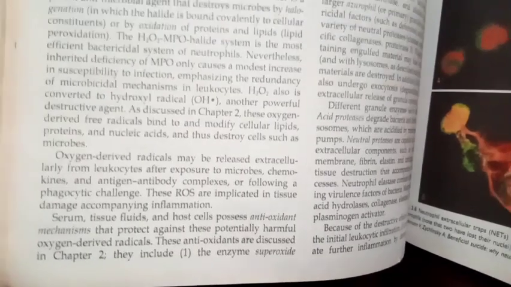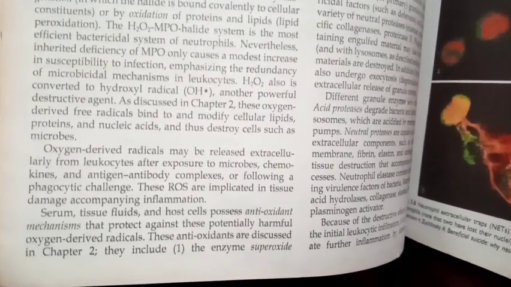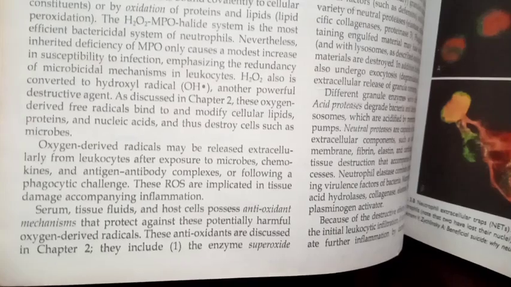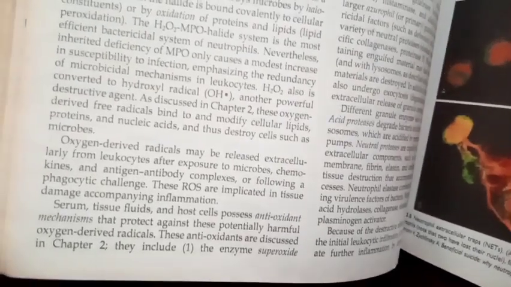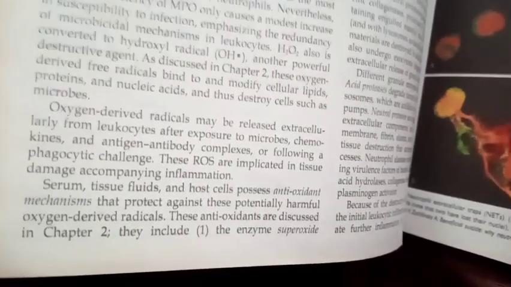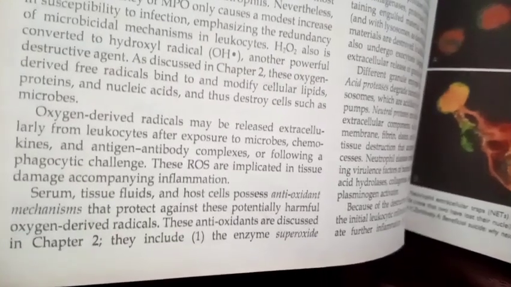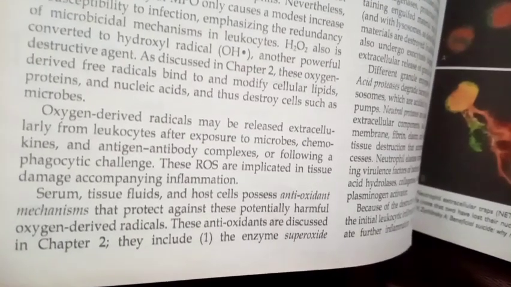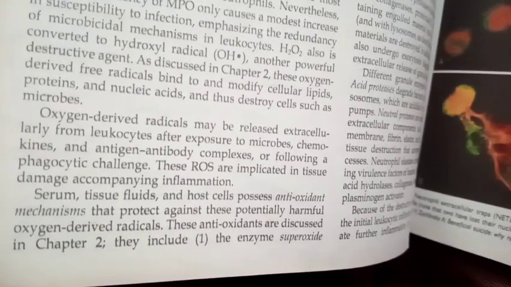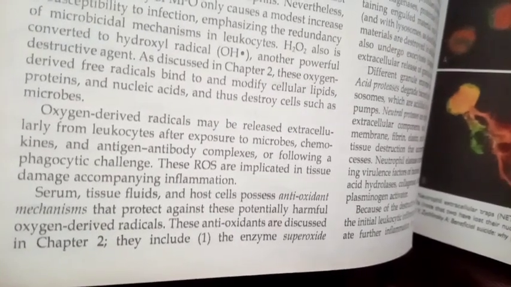Serum, tissue fluid and the host cells possess antioxidant mechanisms that protect against these potentially harmful oxygen-derived radicals.